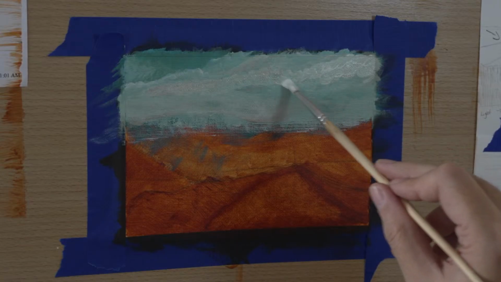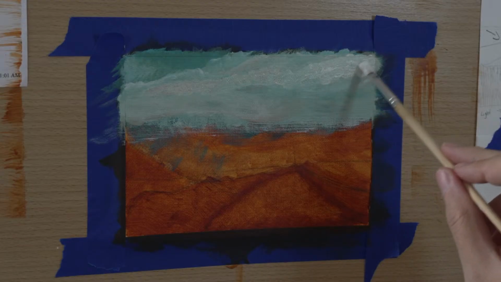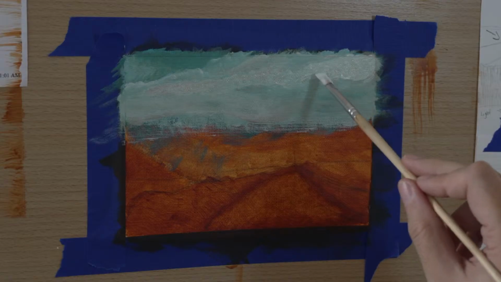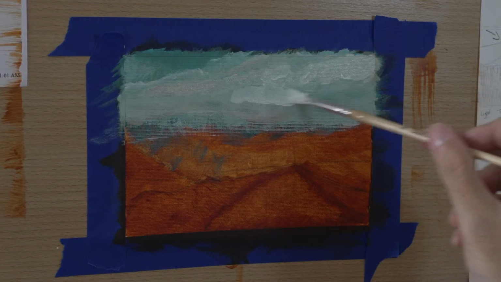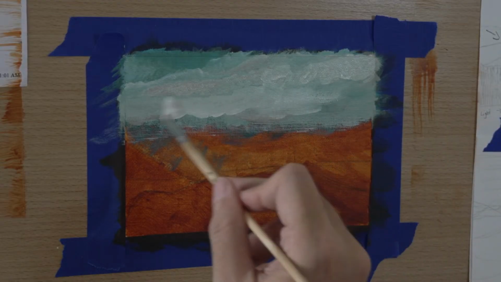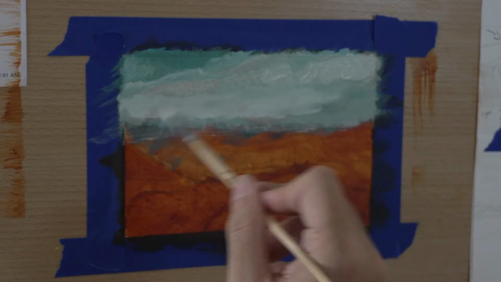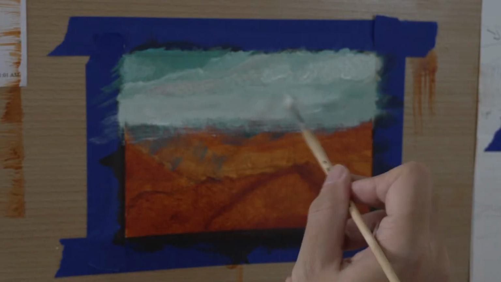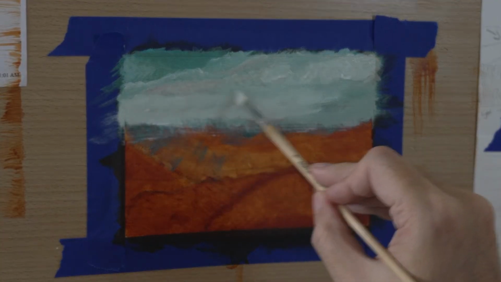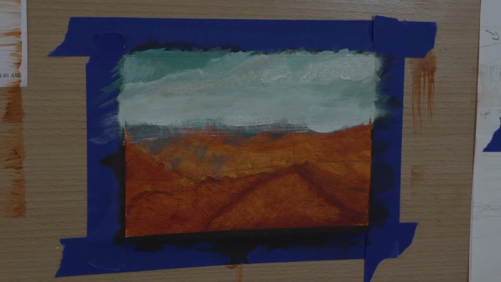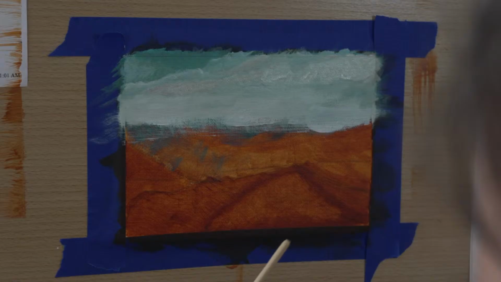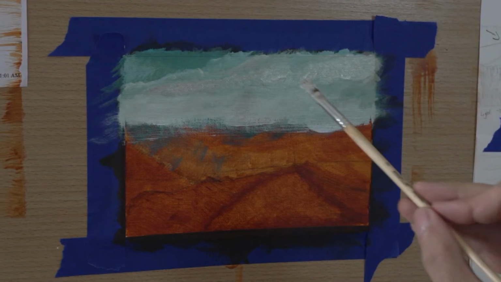And the brush moves in a kind of circular motion. And letting it form that kind of haziness beneath it. Some more umber. Same spot.